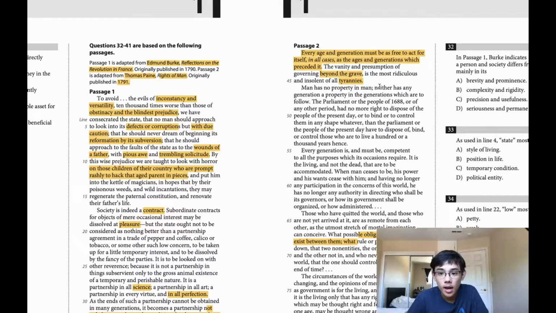Man has no property in man, neither has any generation a property in the generations which are to follow. The Parliament or the people of 1688 or of any other period had no more right to dispose of the people of the present day, or to bind or to control them in any shape whatever, than the Parliament or the people of the present day have to dispose of, bind, or control those who are to live 100 or 1,000 years hence. So he's saying here that just as our current government can't control the government of people 1,000, 100 years in the future, our current government can't be controlled by the government of the past.